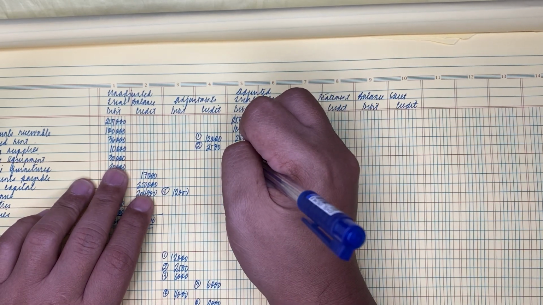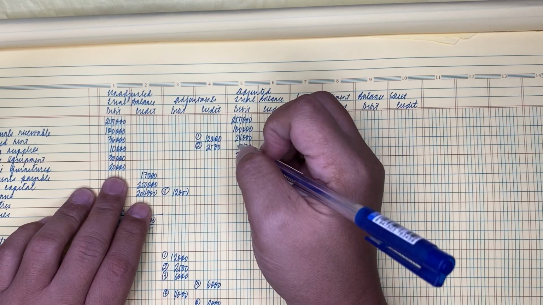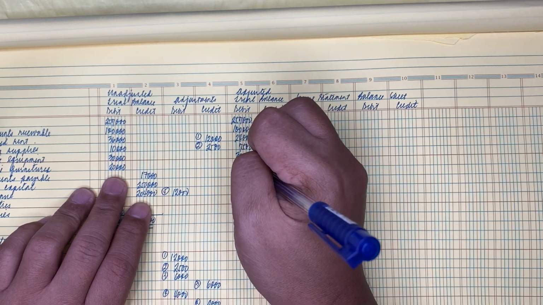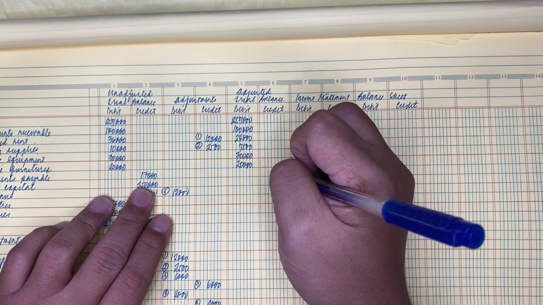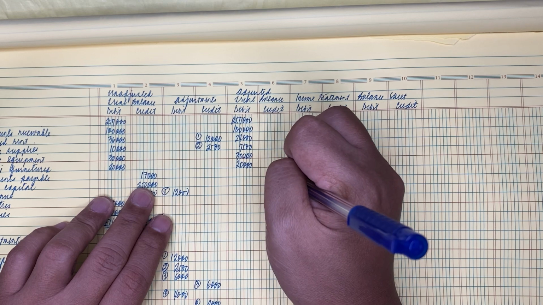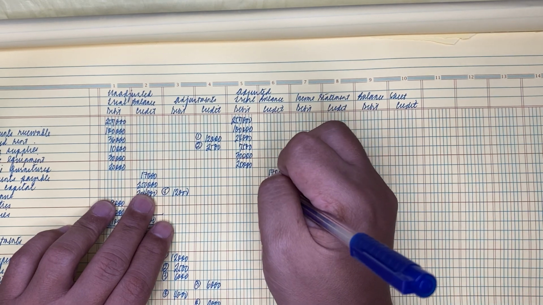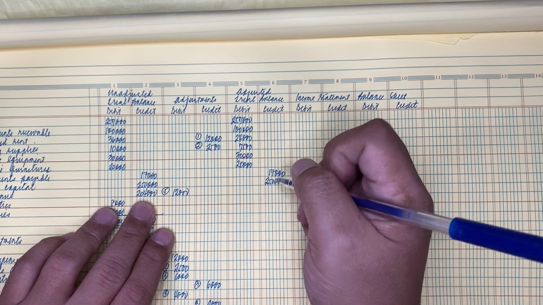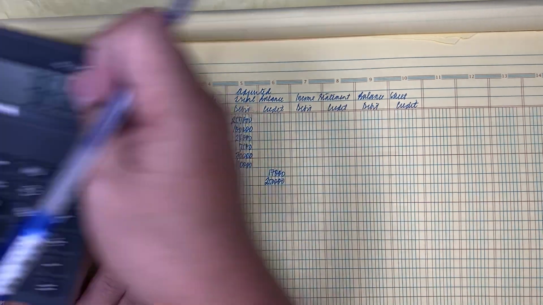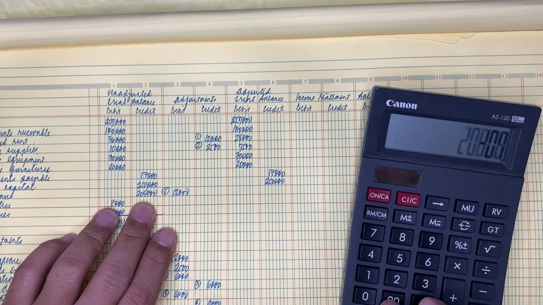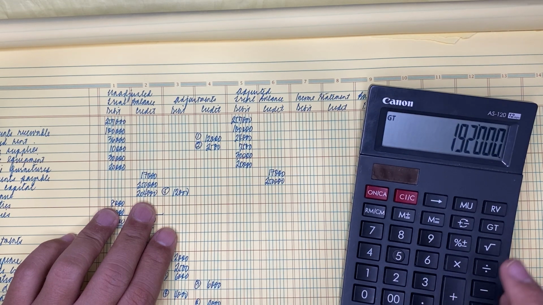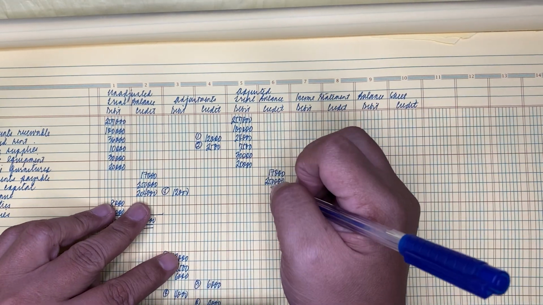Equipment is 30,000. Office furniture is 20,000. Accounts payable is 17,000. Zeus capital is 250,000. And then we have the revenue here, so that's 204,000 minus 12,000, 192,000.